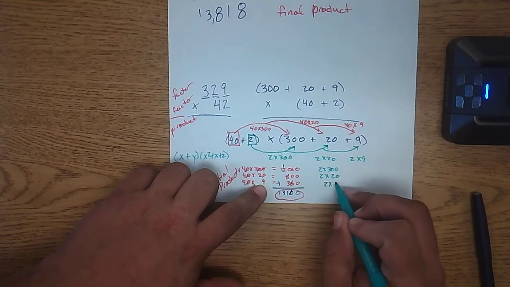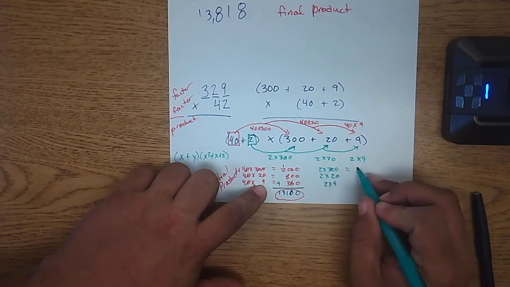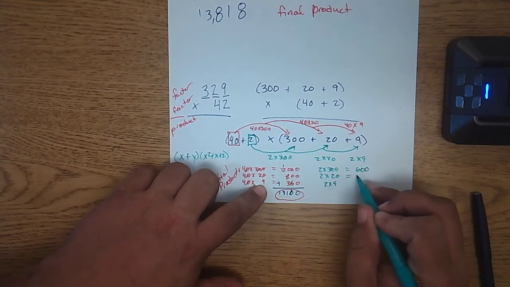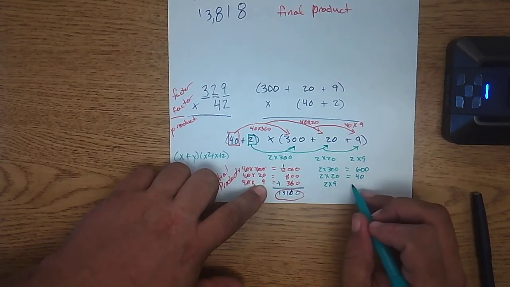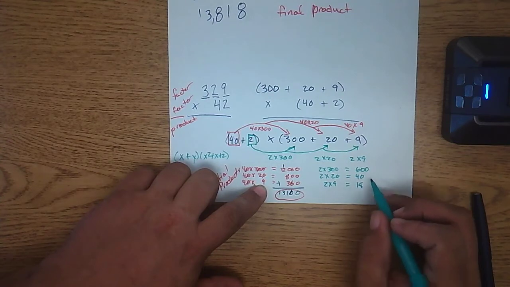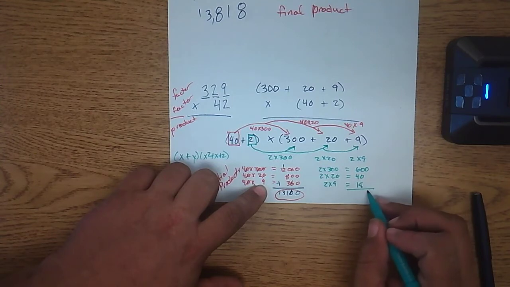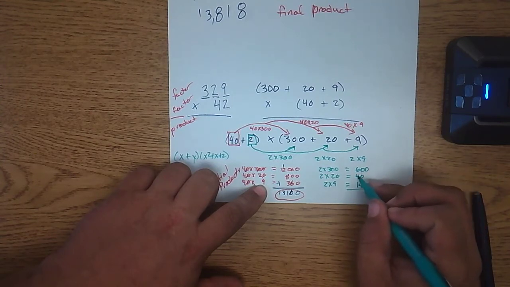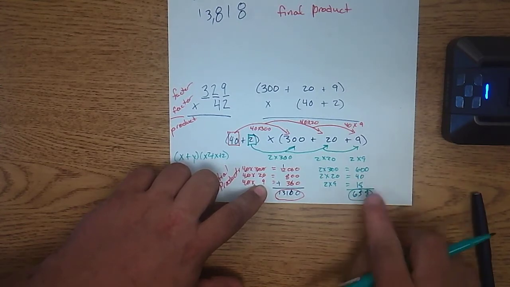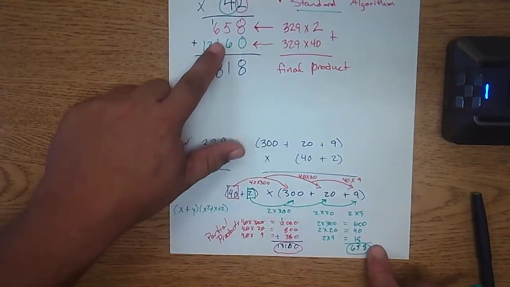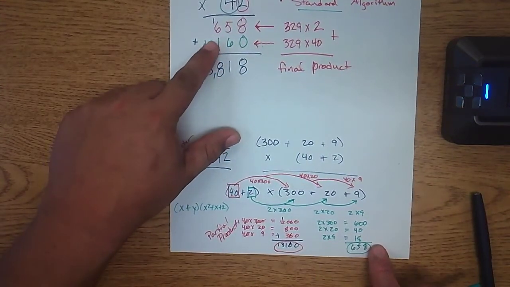And 2 times 9 gives us 640 and 18. Should have lined those up to the right so my place values are lined up, but 0 plus 0 plus 8 is going to give me 8. 0 plus 4 plus 1 is going to give me 5, and then that 6 comes down to give me 658. Just like before, 658.